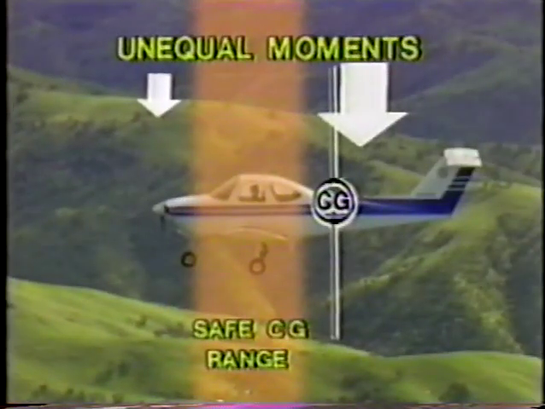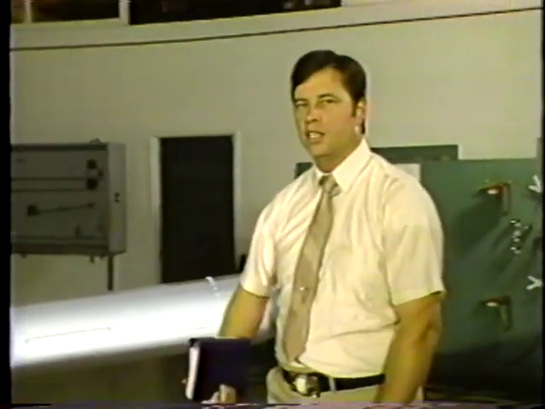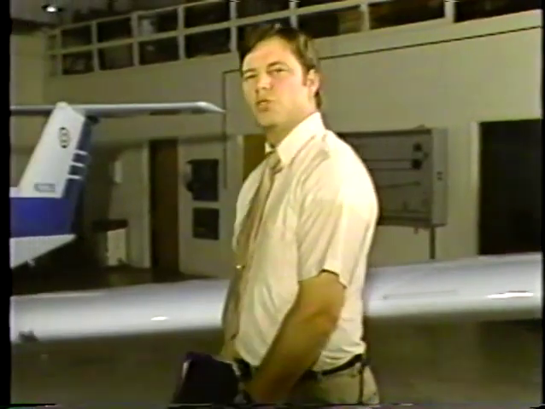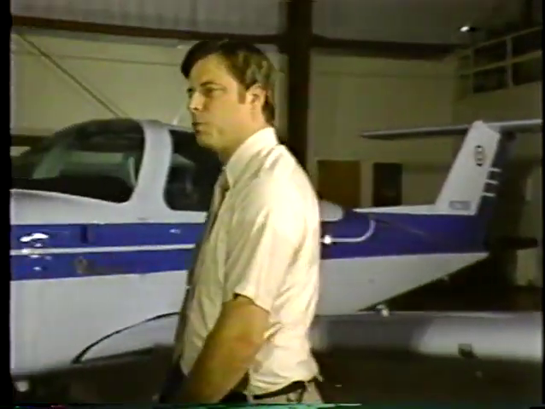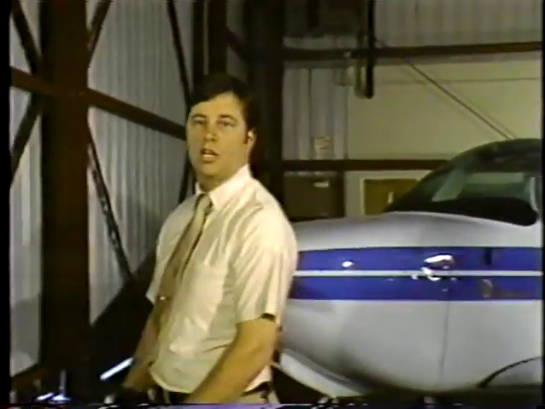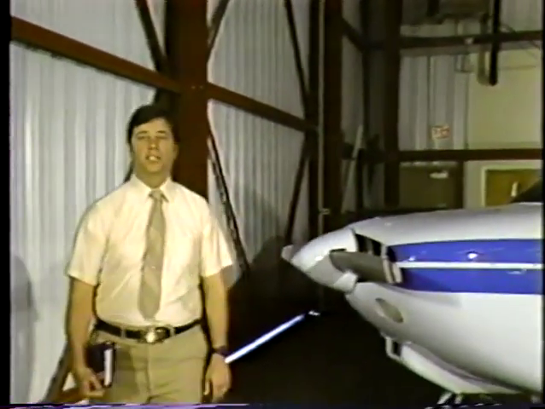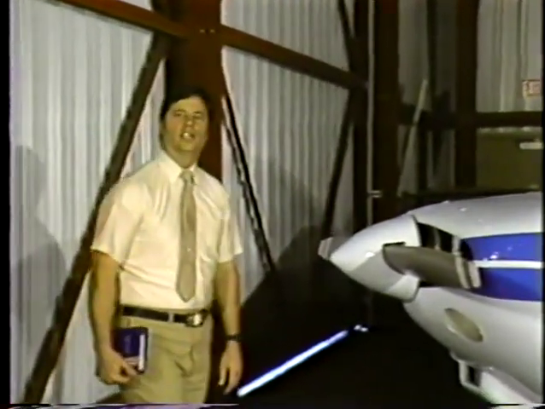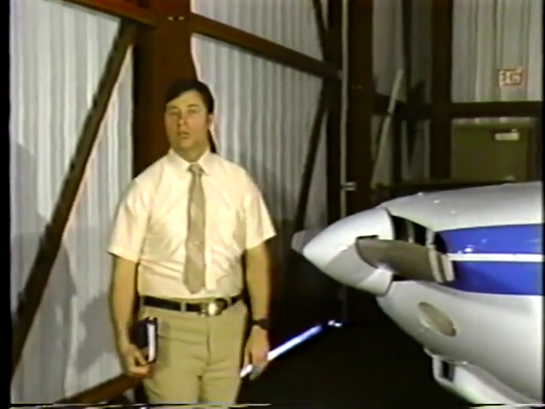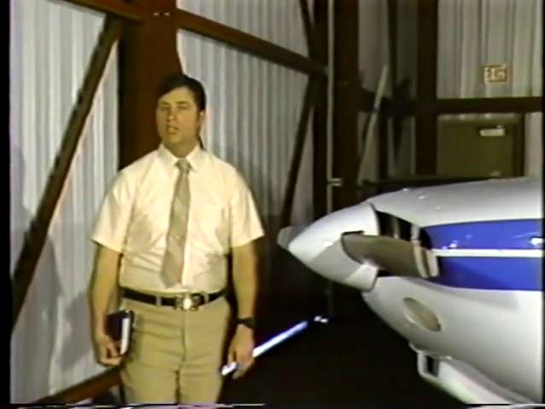If the moment on either side of the airplane's center of gravity is too great, the center of gravity actually moves, and if it moves too far, undesirable and dangerous flight characteristics might exhibit themselves. The airplane designers took all this into account when they designed the airplane. The pilot is responsible for ensuring that the airplane is properly loaded and remains within the center of gravity limits established for the airplane.